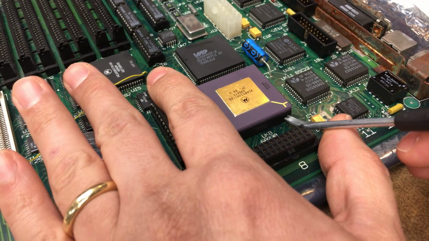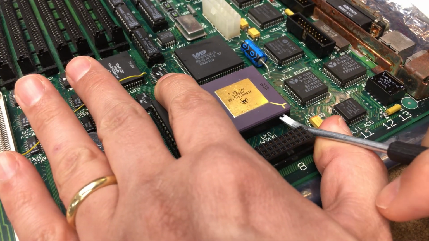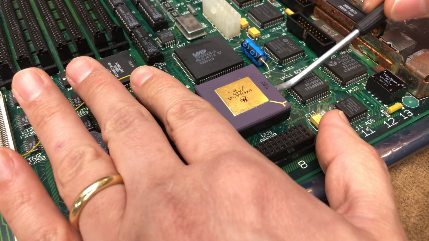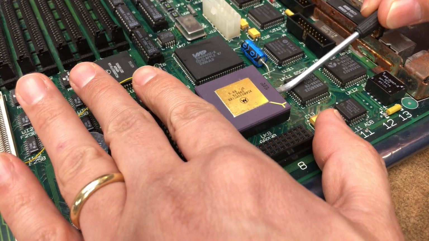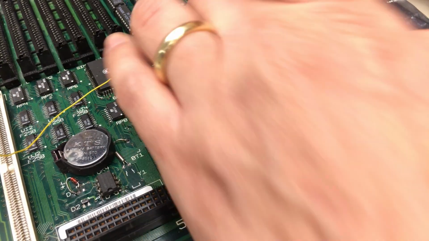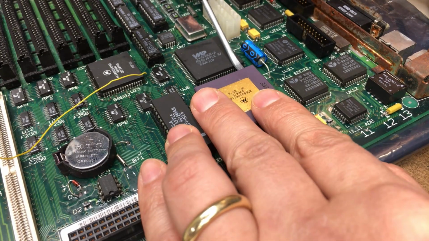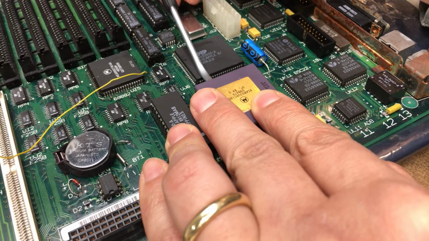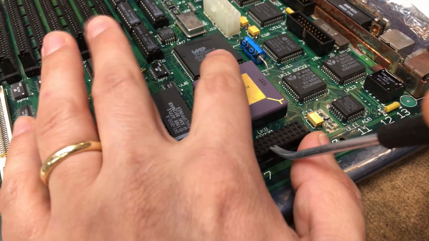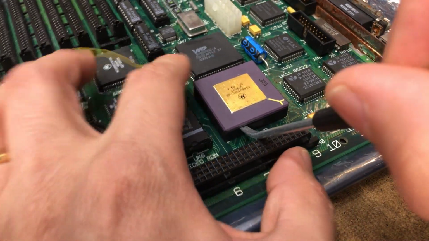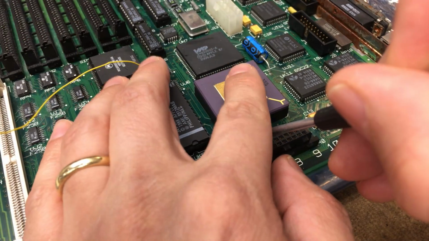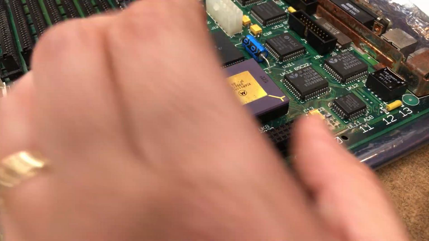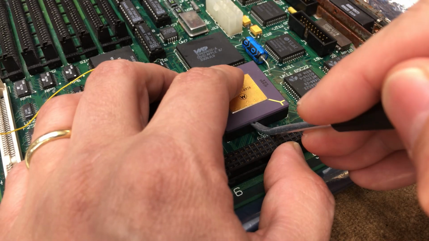Just very, very carefully working the edge of it up a little bit at a time. I'm using the other chips here as leverage. Now that side seems like it's popping out over here. Let's try it again from this side. Now I'm also going to hold my finger on the top of it to prevent it from flying out super fast.